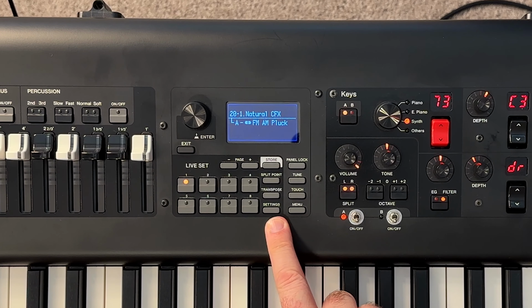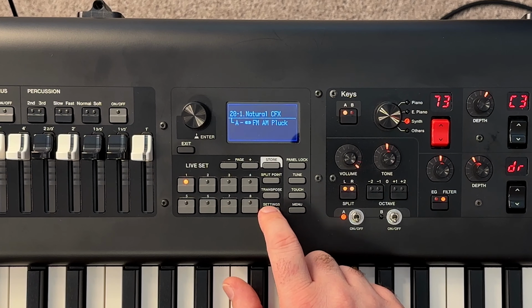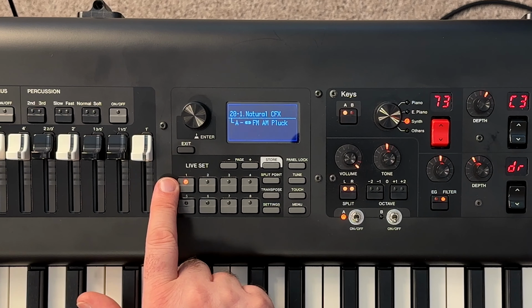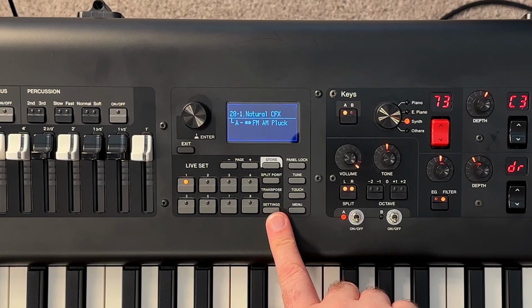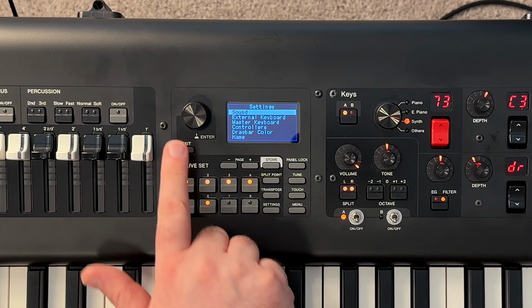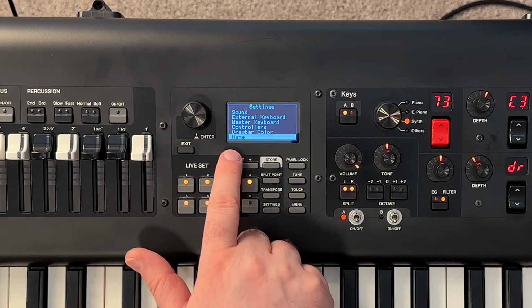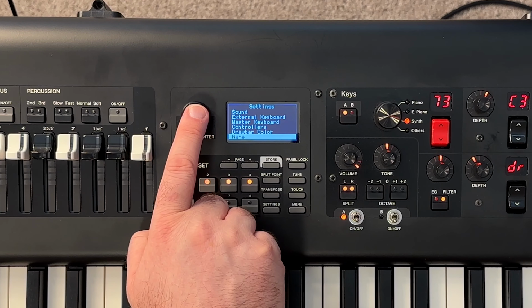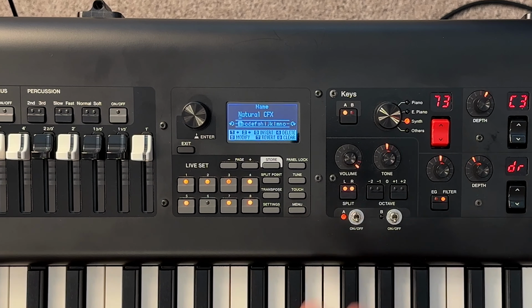So what we're going to do is tap on this settings button here, and make sure you're on the sound that you want to rename or name. You're going to tap on settings, and then we're going to scroll with the encoder all the way down to this name option. I'm going to press down on the encoder. That's going to bring up the naming dialog here in the menu.